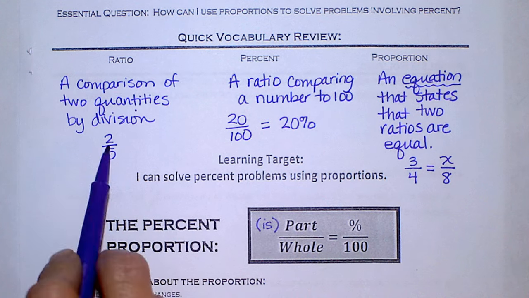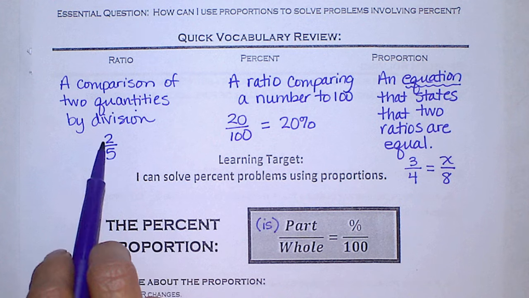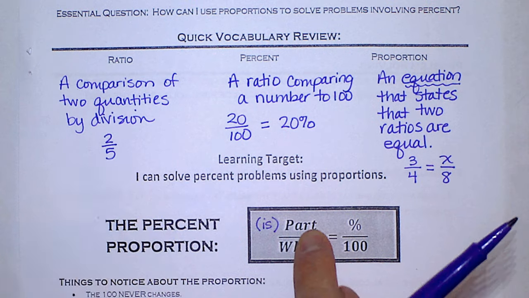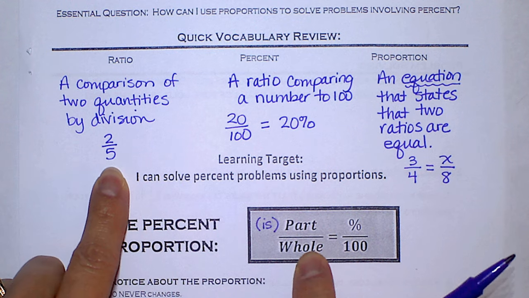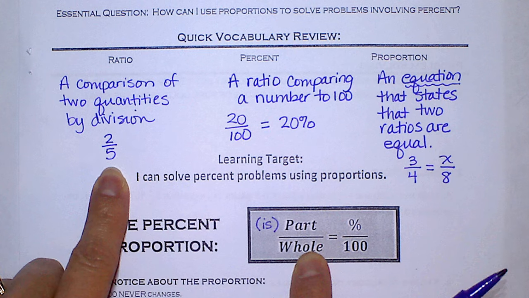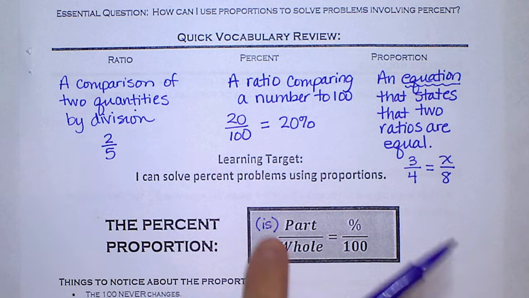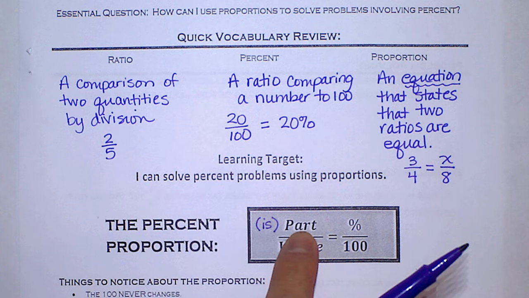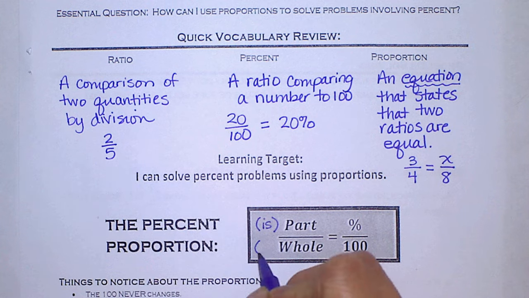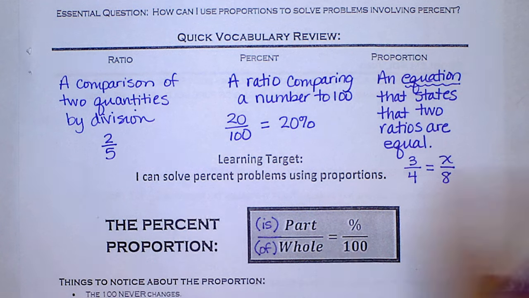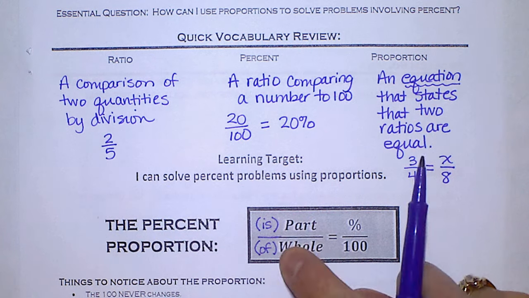Let's say you had 5 suckers and you gave 2 to your friend. So the part that you gave to your friend was 2 out of your whole stack. So out of your whole group of suckers, you had 5, you gave part of them to a friend. So a lot of times you'll see the word is next to the part. The word that also represents whole is the word of. So sometimes we'll say part over whole, or you'll recognize I might say is over of.